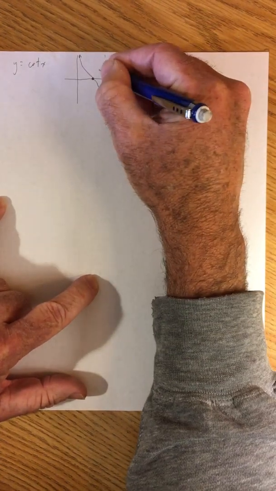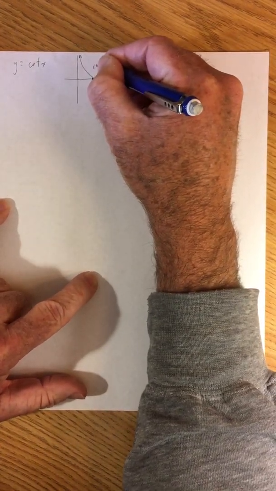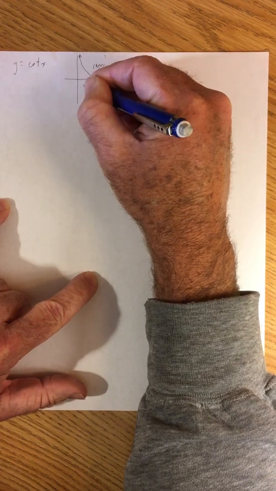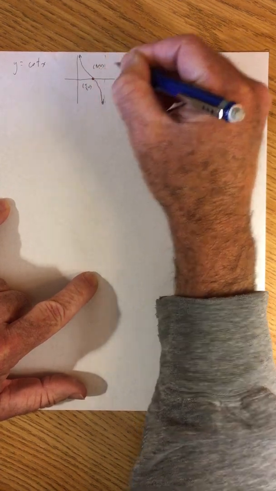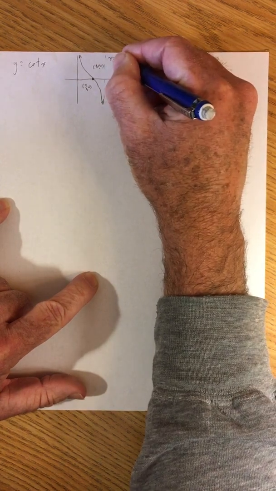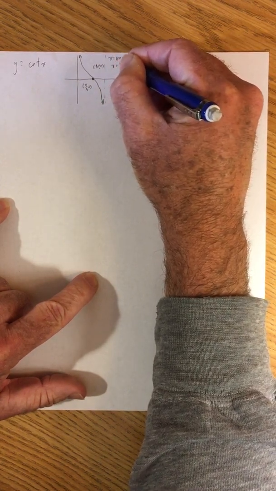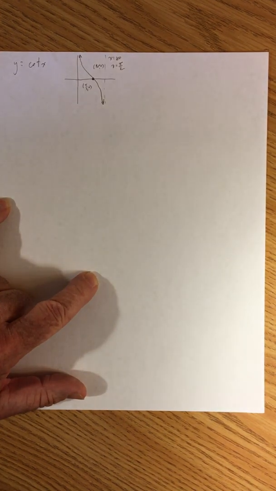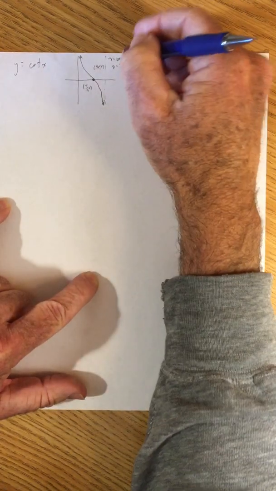In degrees, this is the 0, 90, and in radians, it's pi over 2. And this asymptote is that x is equal to 180, or x is equal to pi.